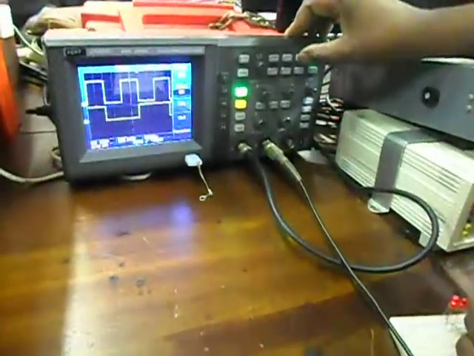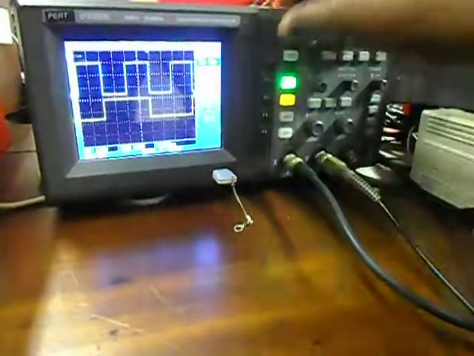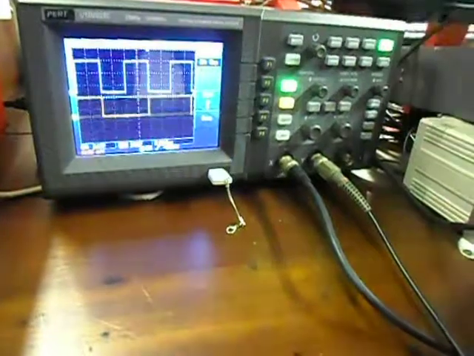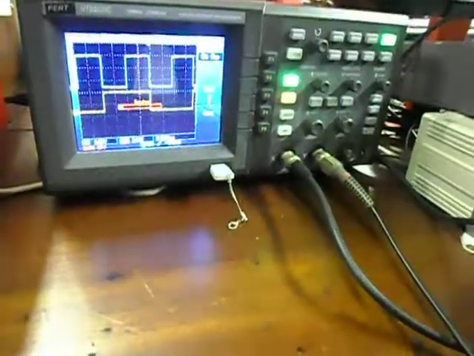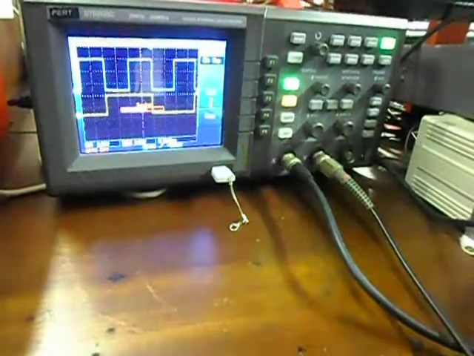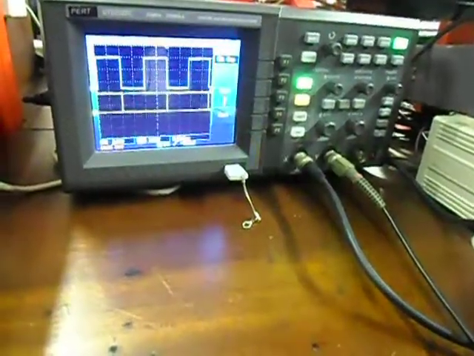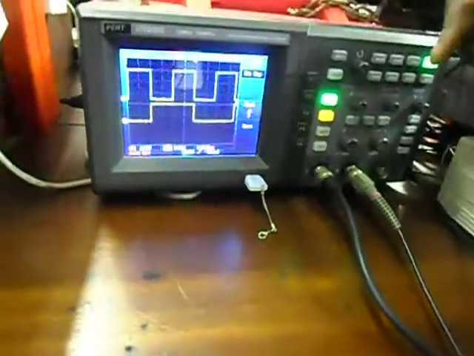So we go to storage and bitmap. This is going to be our third picture, and then we save the picture of the clock and the output. We are comparing the clock and the output, and we will have to measure the frequency of the output.